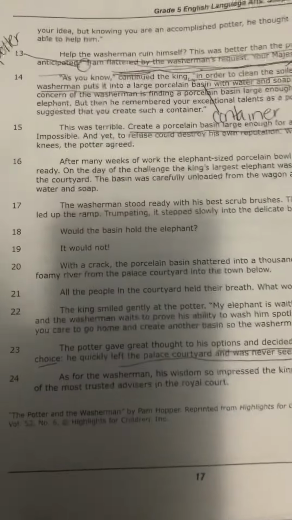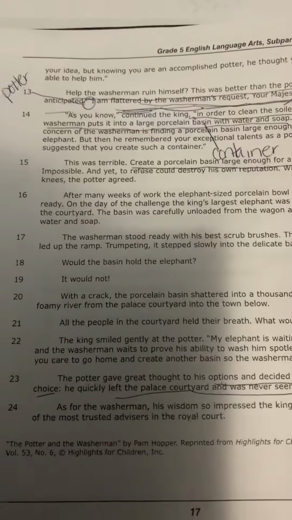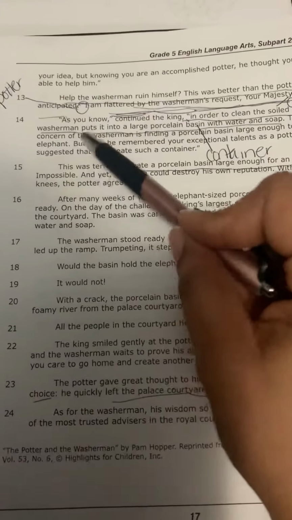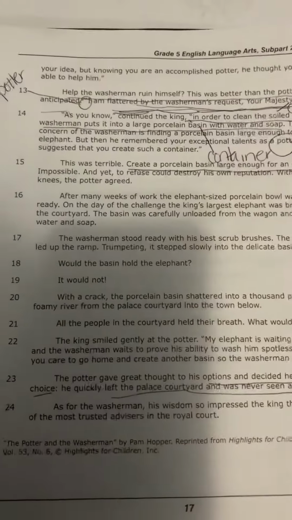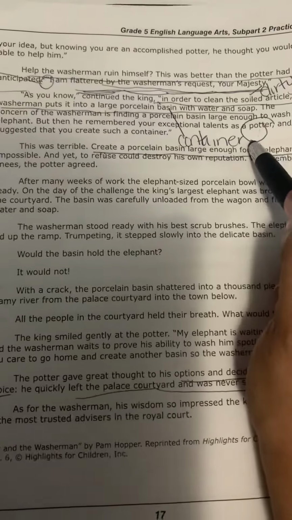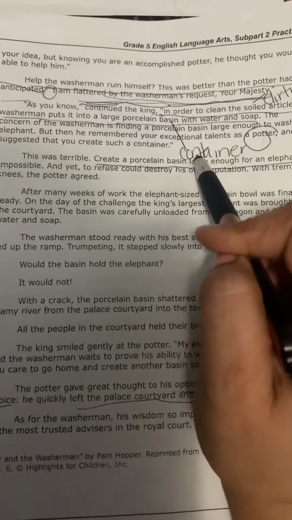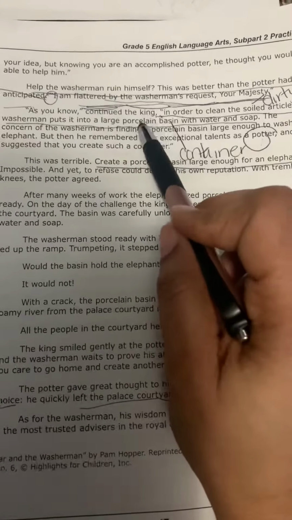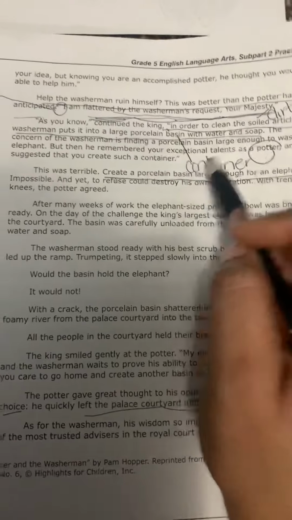Okay? Now, keep in mind, it says the concern of the washerman is finding a porcelain basin large enough to wash an elephant. But then he remembered your exceptional talents as a potter. What does a potter do? A potter creates pots. Okay? A potter creates containers. So when I go look at my answer choice, I'm looking for some type of material to create a container. Okay, so that's how we use context clues.